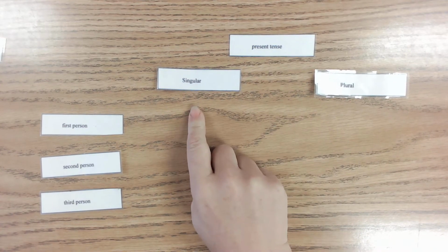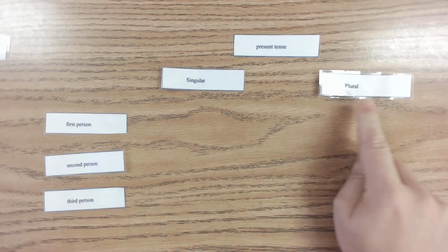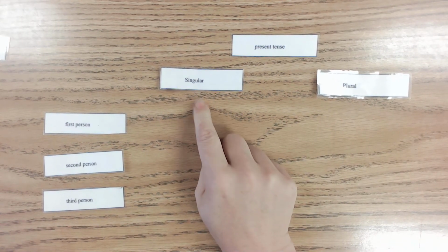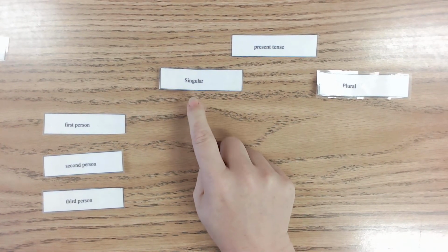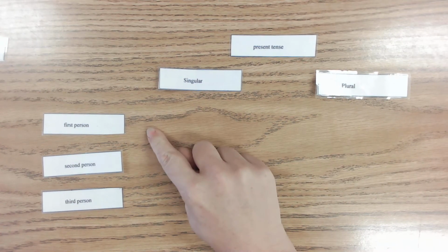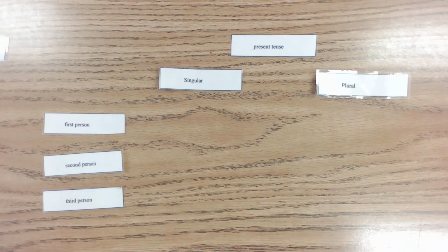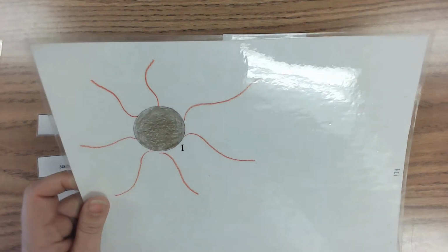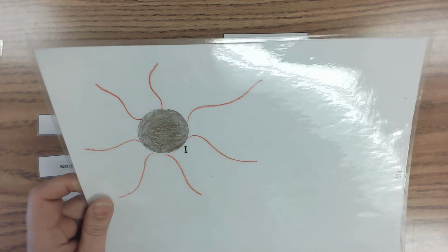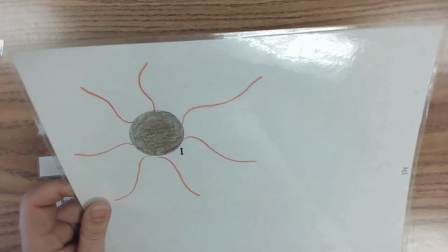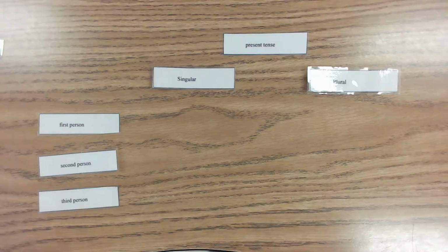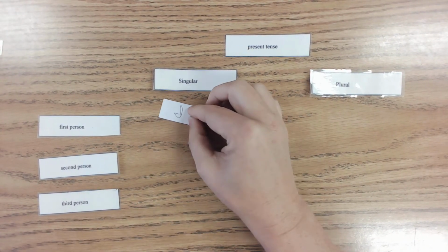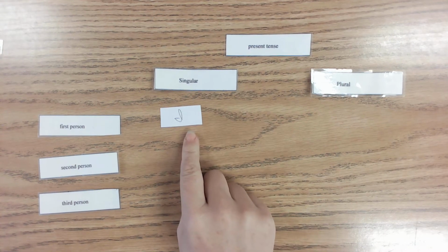So you can see here singular and plural. We remember from our noun work that singular means one. In this case, just one subject. Here I have first person. When we talk about first person, here's a chart that I have to just sort of represent what it might mean. It's the word I. It's just the speaker and no one else. So this would be something like I swim, I jump, I sing. So we just put the I there.